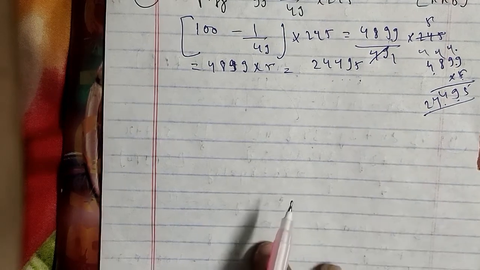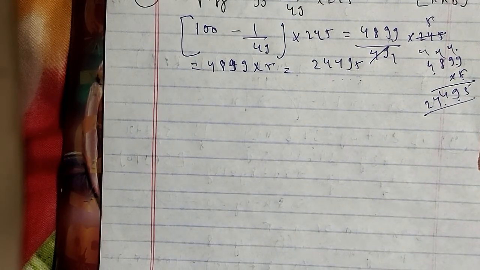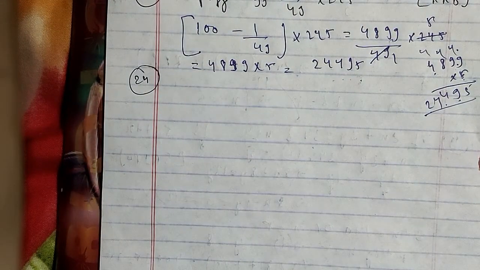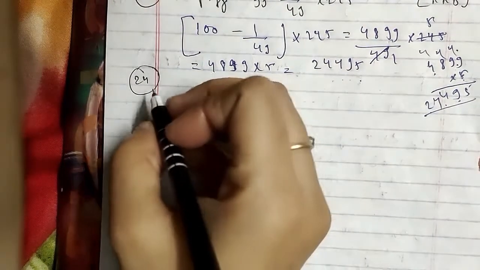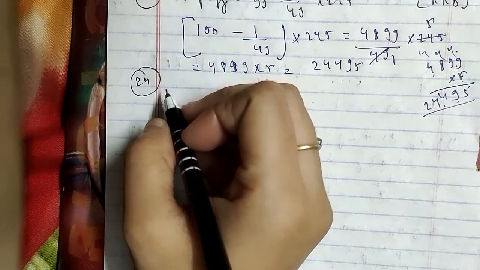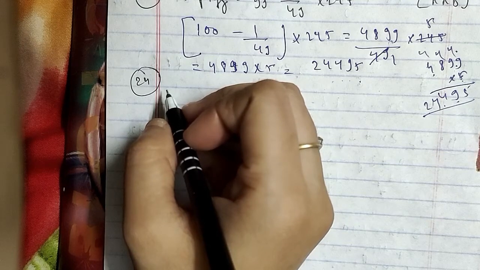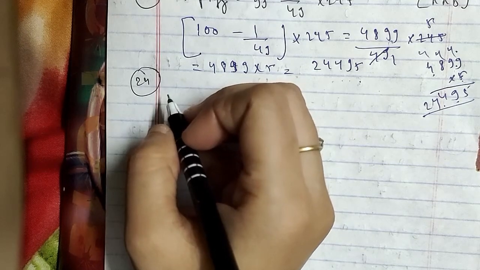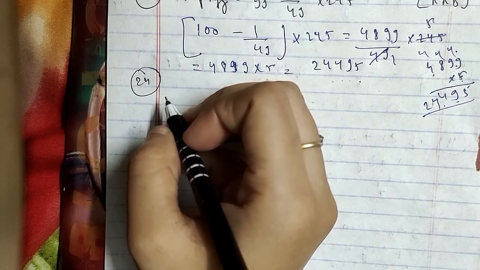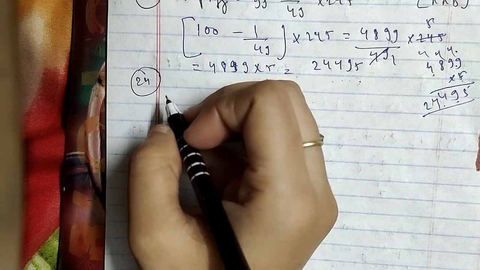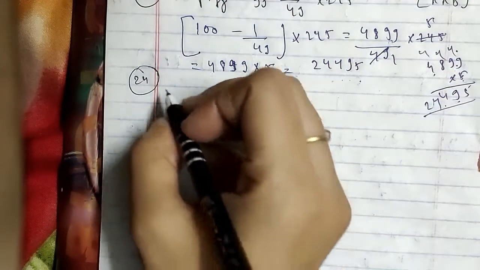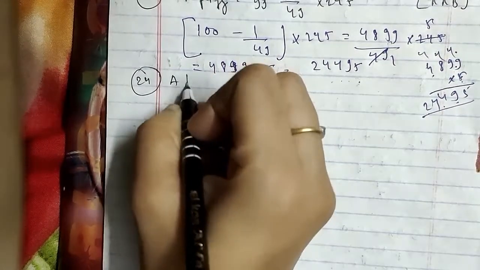Let's go ahead with the other one, the 24th question of the session, which we have to solve as well. The question is: a board 7 feet 9 inches long is divided into 3 equal parts. What is the length of each part? This has been asked in the hotel management question paper. So let's go ahead.